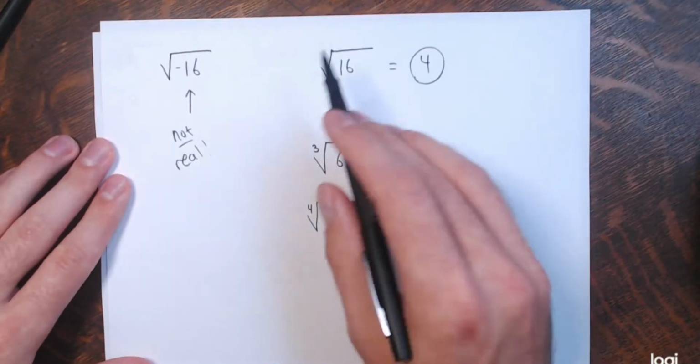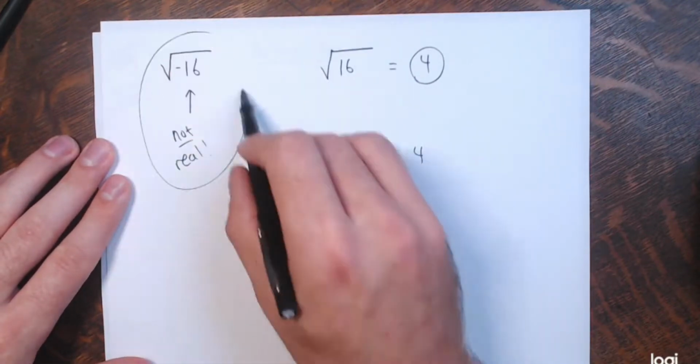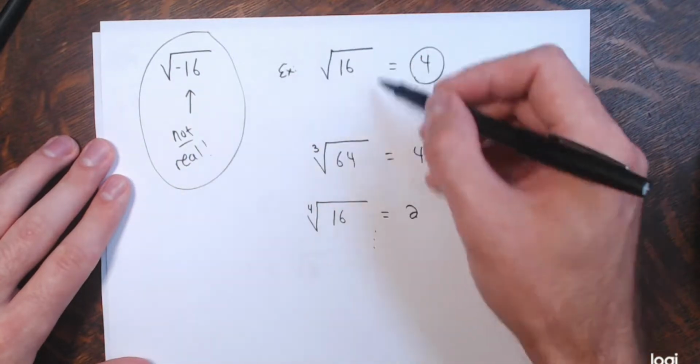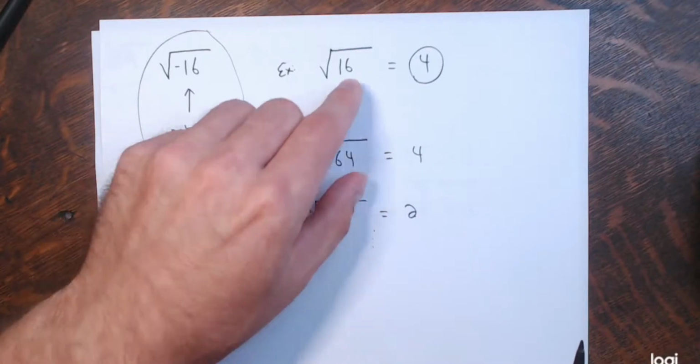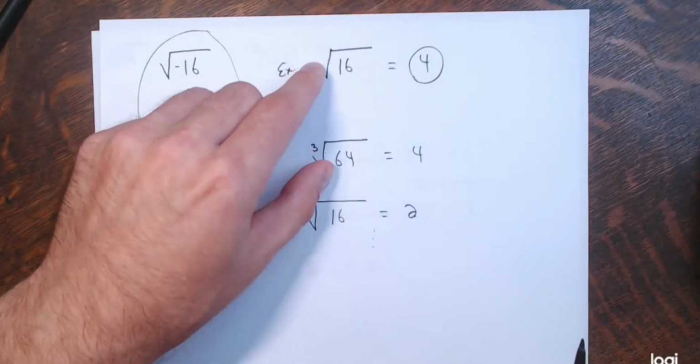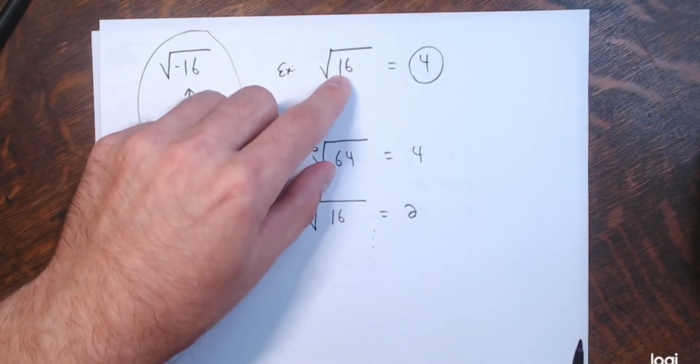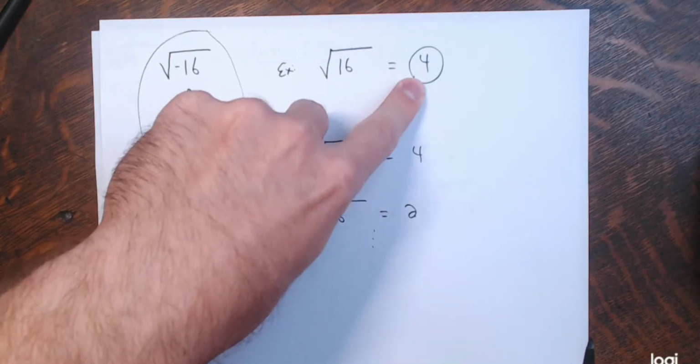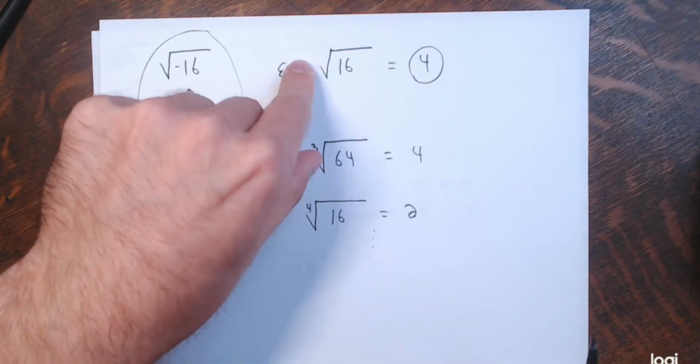Please know that this isn't always happening. You may come across other examples where you just have to think of a number who, when raised to that power, gives you the radicand. And remember, when it's an even root, you're putting in the positive version, unless there's a minus sign in front.